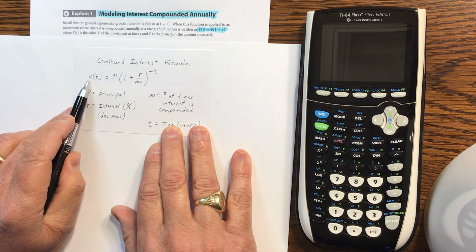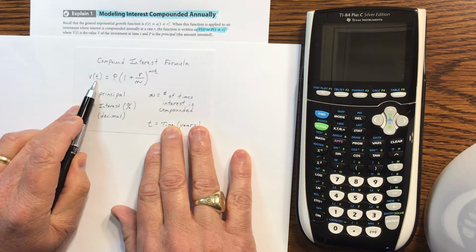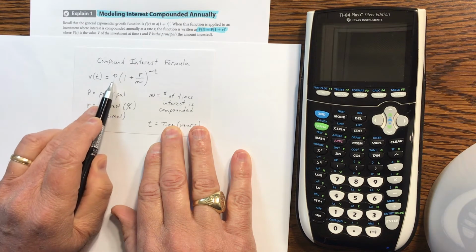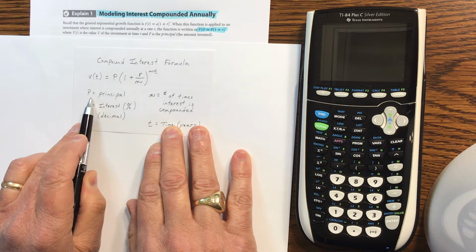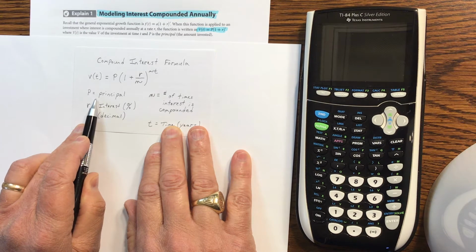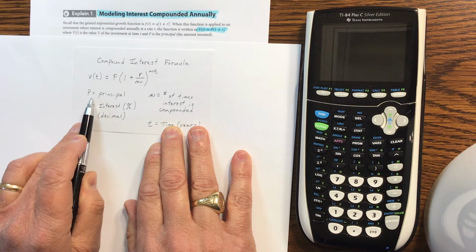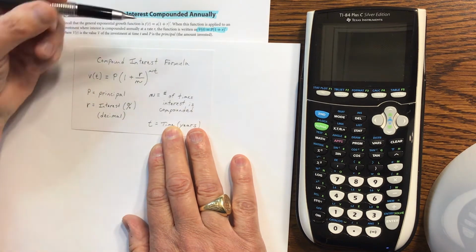This is the value of our investment based upon a time frame, and it equals the principal. Principal is how much money you are borrowing from the bank, or how much money you are putting into a savings account, or how much money you are investing in some type of a fund. That is the principal, okay? Then this is 1 plus R.